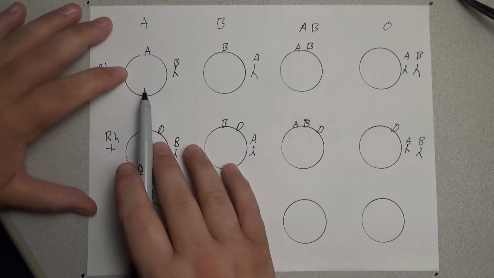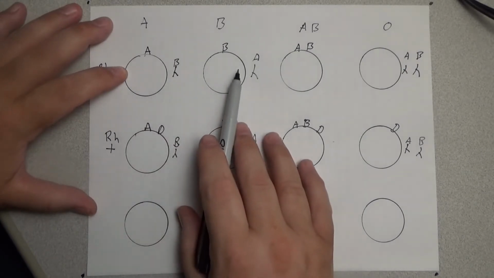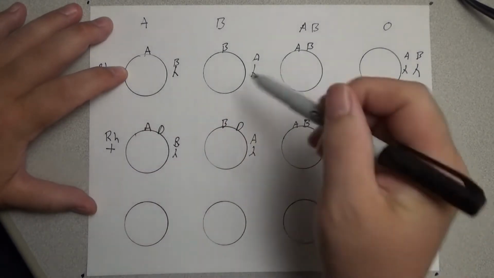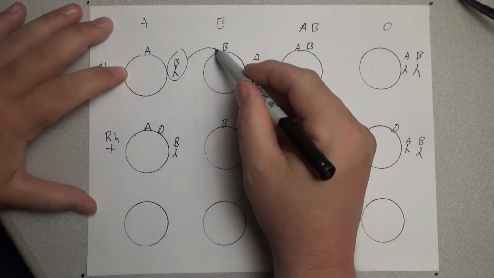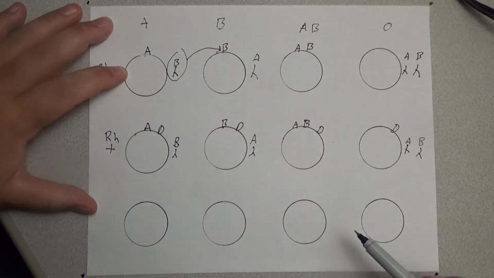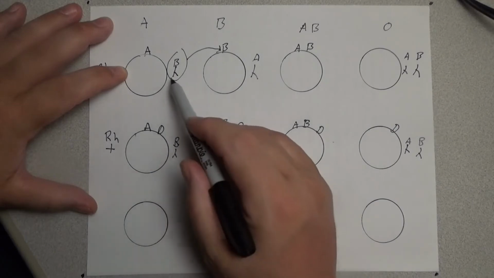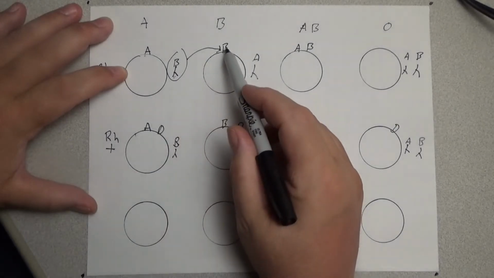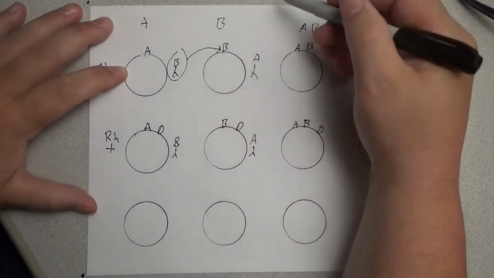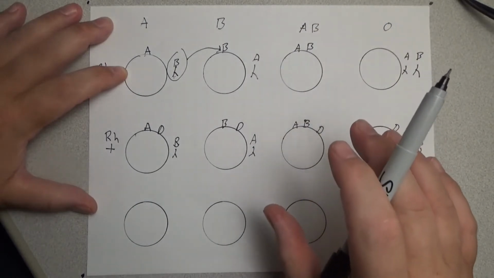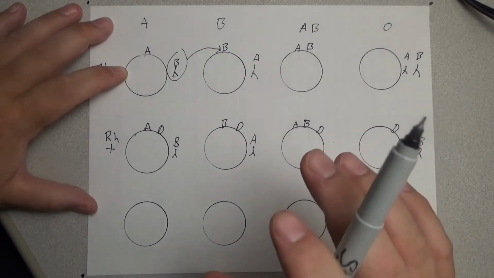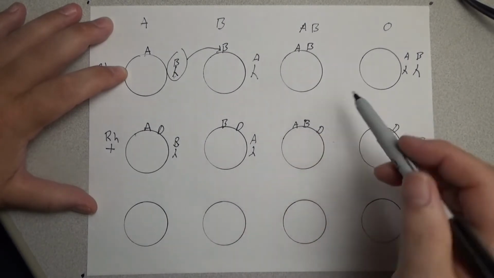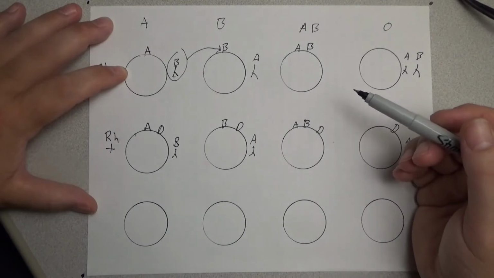If someone with B blood donates to someone with A blood, the B antibody will react with the B antigen, and it won't be good. What's going to happen is the B antibody will attach itself to this, and there's a chain reaction that happens, and the term is called agglutination. You'll get like a blood clot, and it won't be good, probably resulting in death.